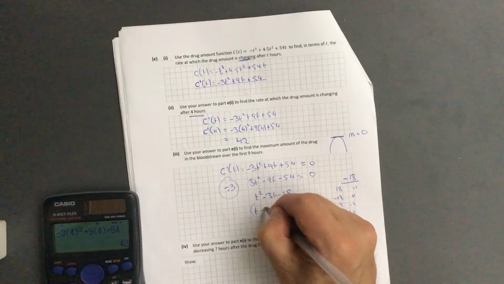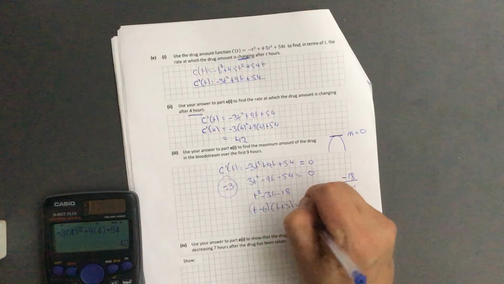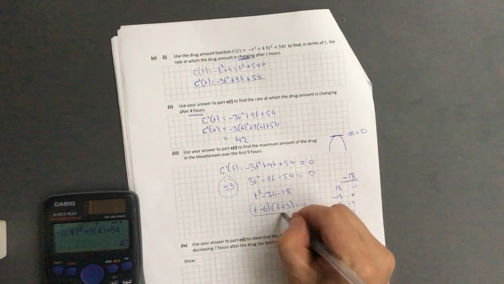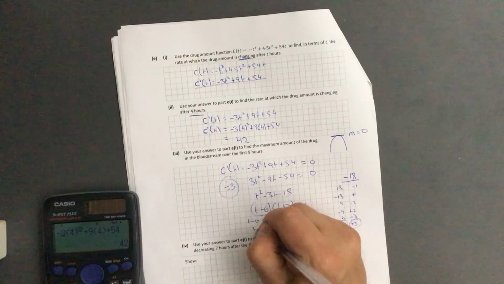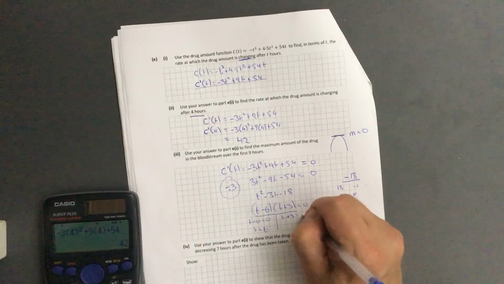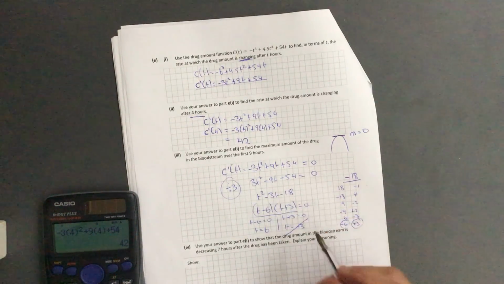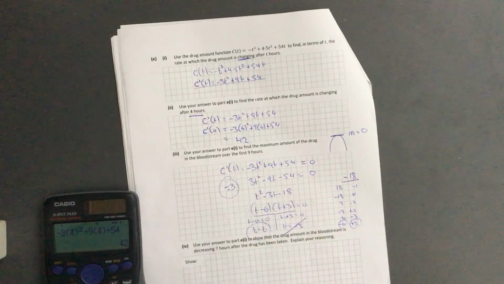So t minus 6, t plus 3 is equal to 0. So both of these are equal to 0. t minus 6 equal to 0, t is equal to 6. t plus 3 equals 0, t is equal to minus 3. I can't have a negative time, so my answer then is t is equal to 6.